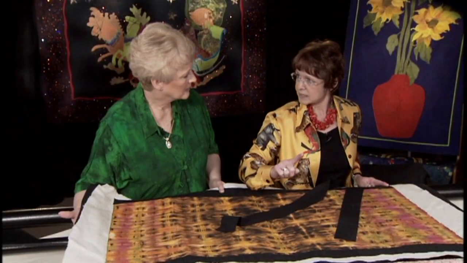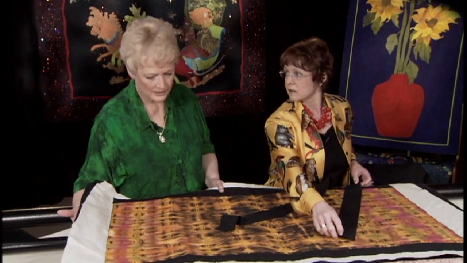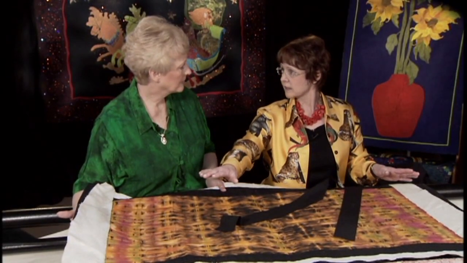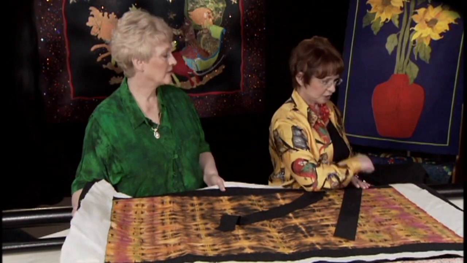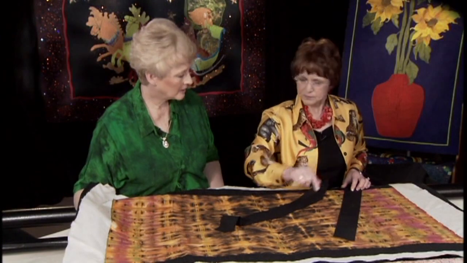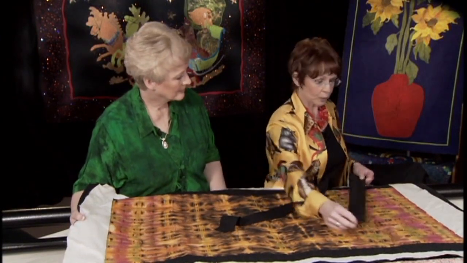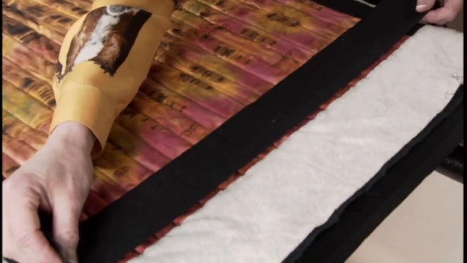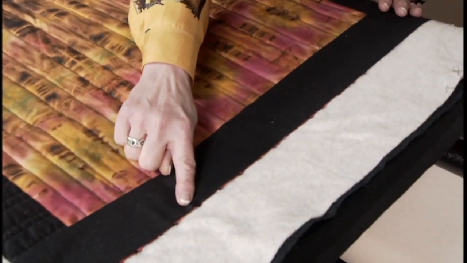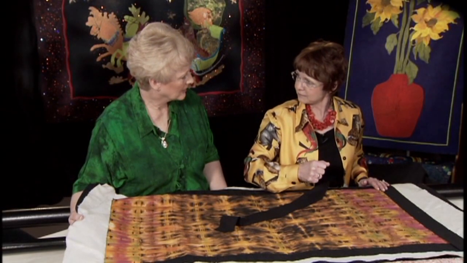How are you going to make sure that's straight or square? Because your machine is straight, you're going to put your machine on horizontal lock and baste right across here. And that's going to be straight. Then you're going to take your border, right sides together, and line this right up with your basting stitch. And what I do is I have a hot steam iron under my machine.